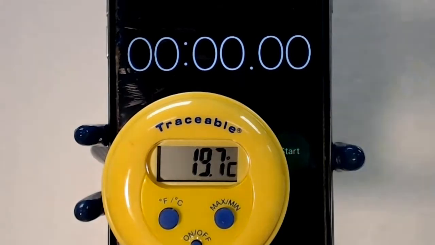The initial temperature for our naphthalene plus cyclohexane mixture for part C of this experiment is 19.7 degrees Celsius. We will now lower our test tube containing the naphthalene and cyclohexane mixture and thermometer into our ice bath, which contains a mixture of ice and salt. We will record the temperature at 20-second intervals.